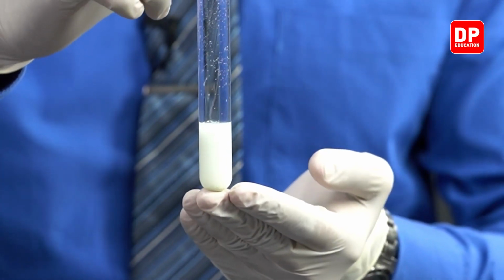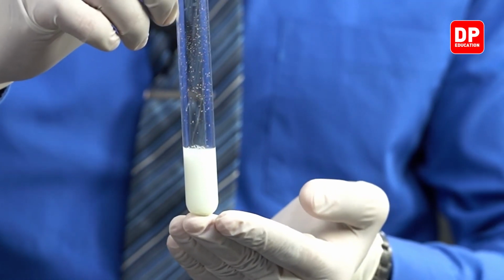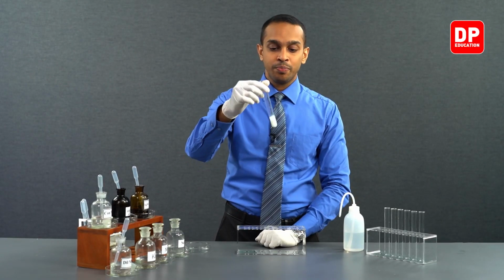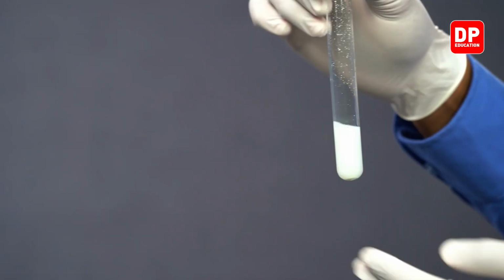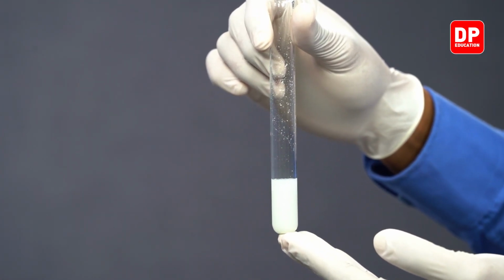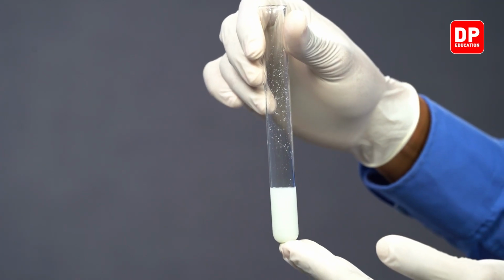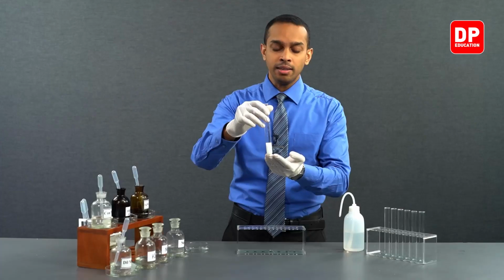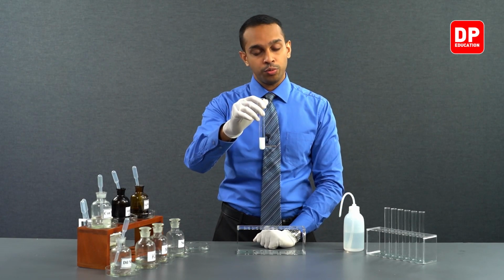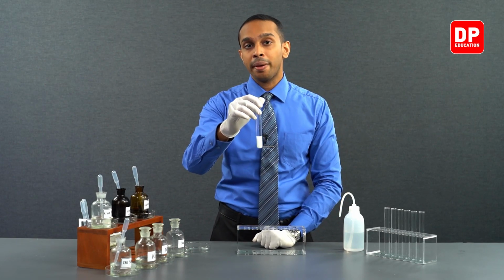We'll compare the colors later on to silver chloride, silver bromide, and silver iodide. But in this case, you can see the precipitate that is formed is going to be a pale yellow color. It is quite difficult to properly distinguish it from white color. But if you compare it against silver chloride, you will very clearly see that this is a pale yellow color.